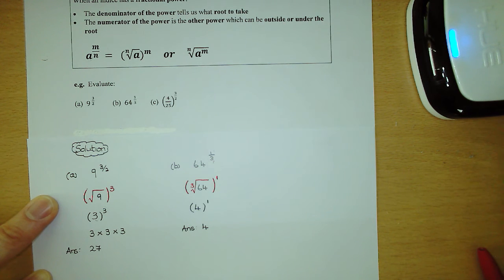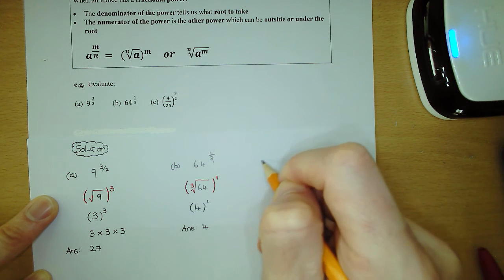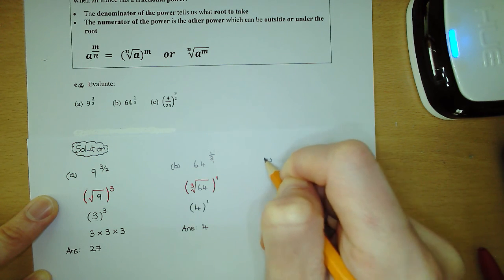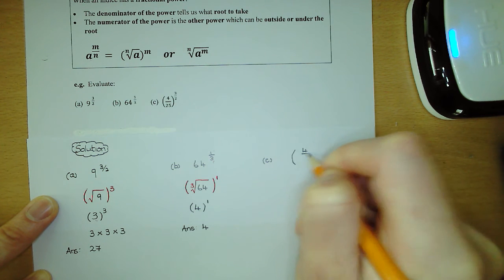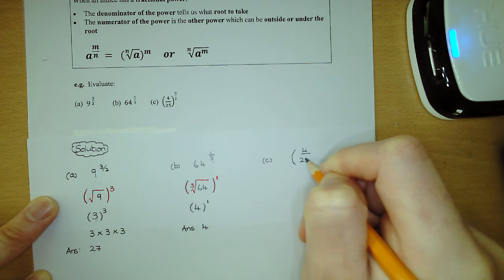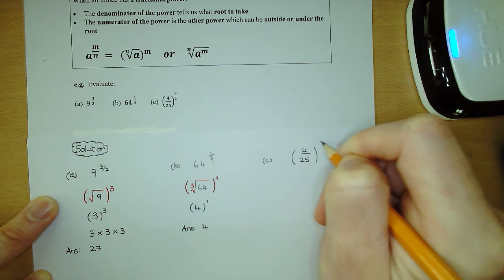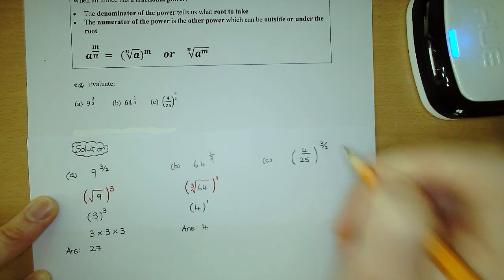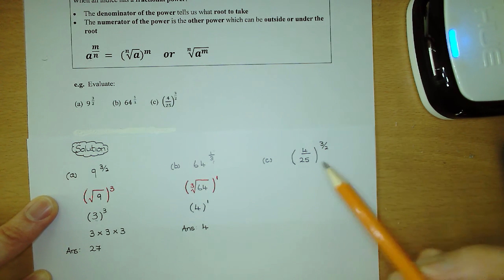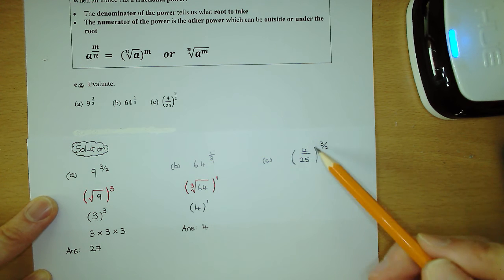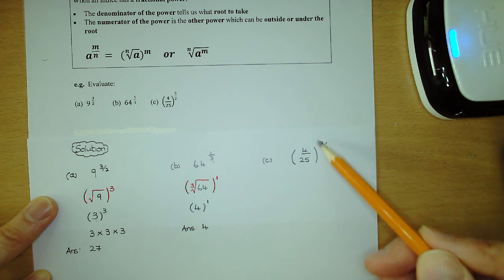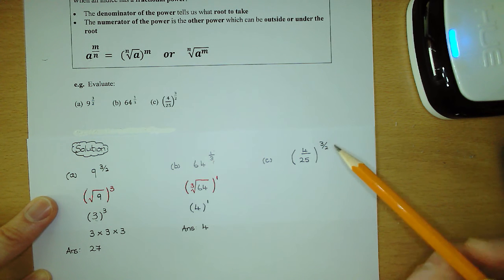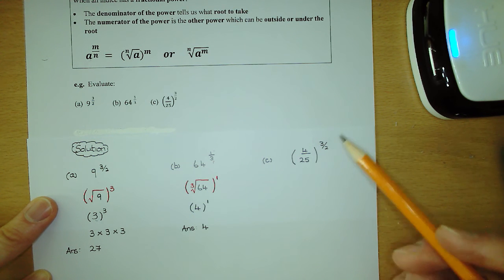Okay, Part C. We have 4 over 25 in brackets, and then the outside power here is 3 over 2. Now, two things we should notice: the base is a fraction this time, but the base also has a fractional power. Now, we have to deal with a fractional power.